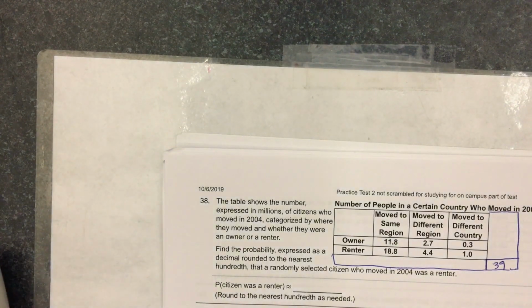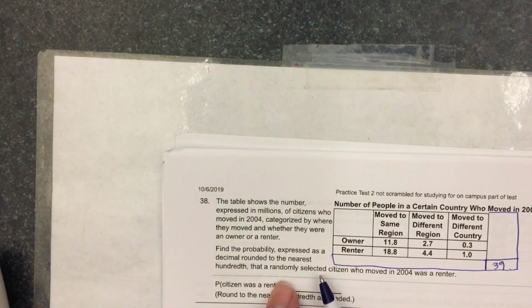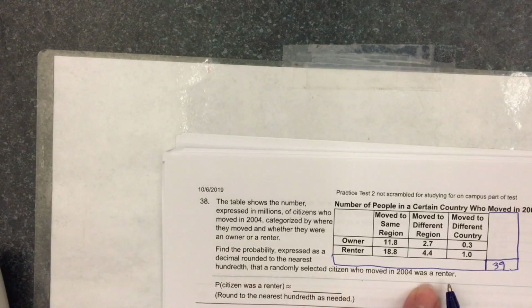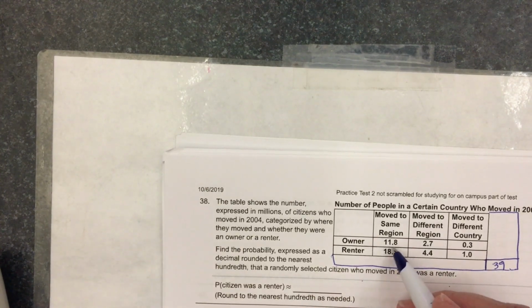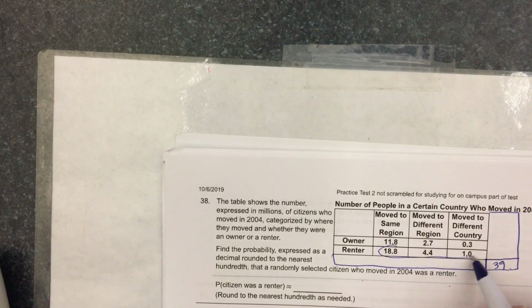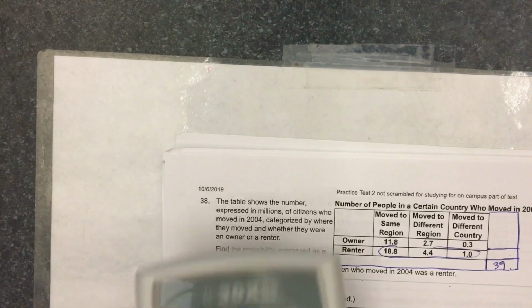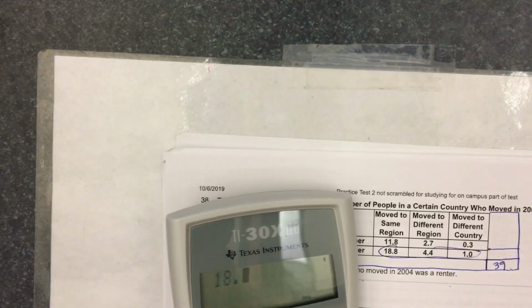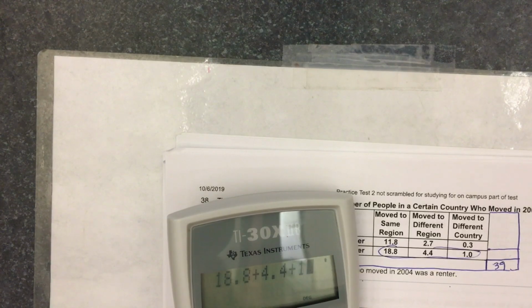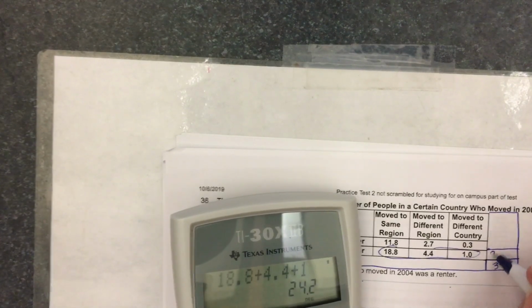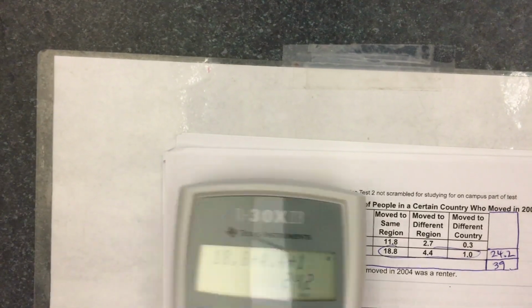Let's see, what did they ask for? That a randomly selected citizen who moved was a renter. So I will need the total for the renters. I'll put it right here. 18.8 plus 4.4 plus 1, 24.2.